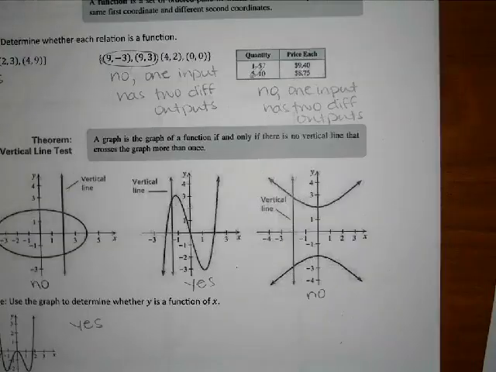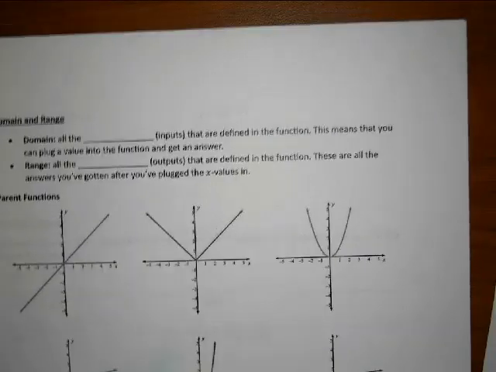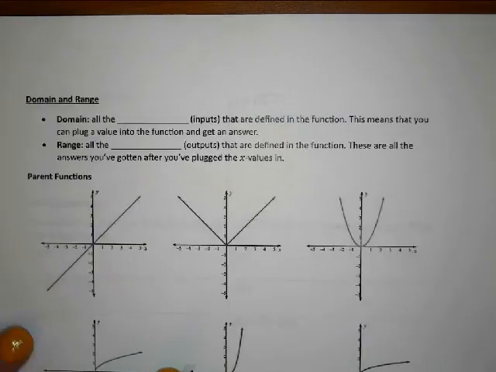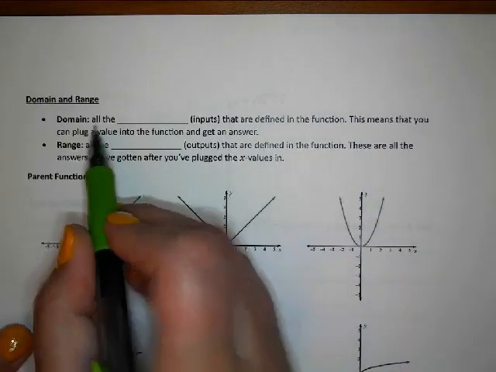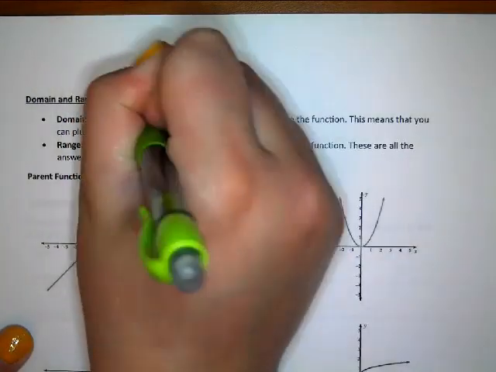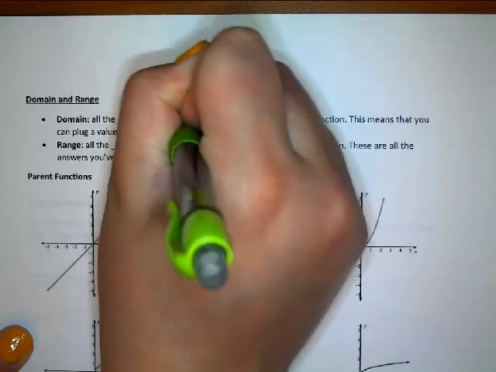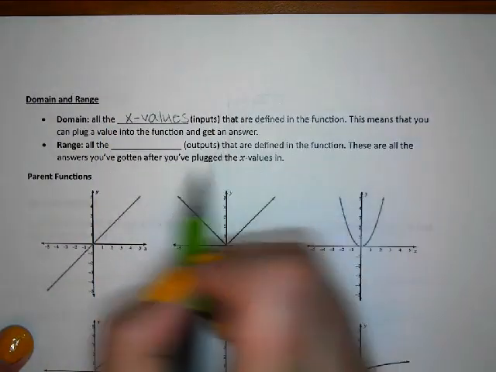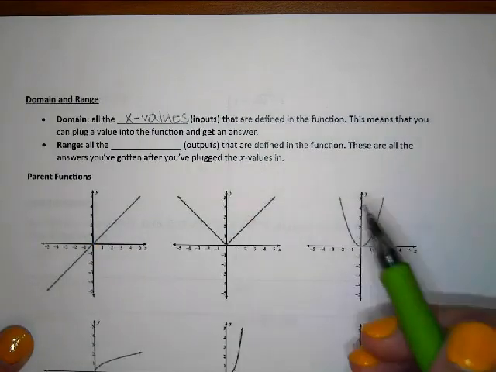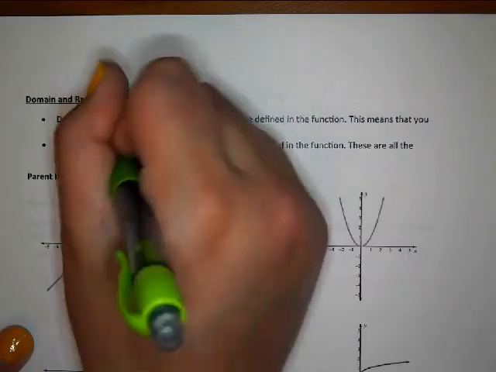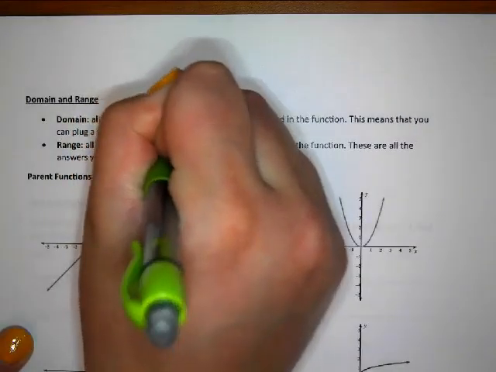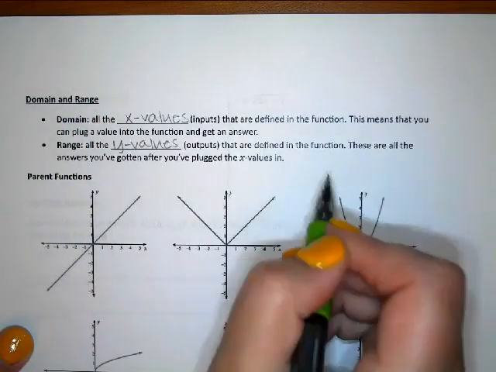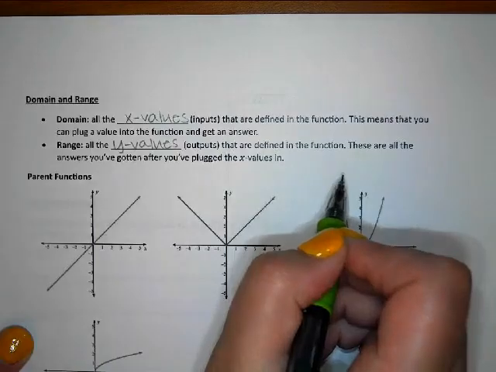Okay, let's look at the next page. So here we're going to look at the domain and the range of relations and functions. So the domain is all of the x values or inputs that are defined in the function. This means that you can plug a value into the function and actually get an answer. The range is all of the y values or the outputs that are defined in the function. These are all of the answers you've gotten after you've plugged the x values in.